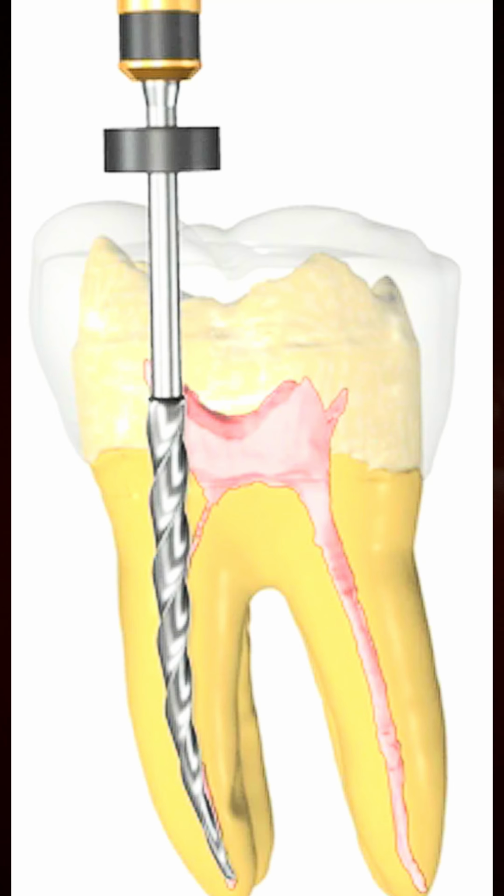Phase 2 is coronal pre-enlargement, which is orifice enlargement. It is a concept of enlarging the coronal third of the root canal prior to the estimation of working length. The working length of the tooth should be determined only after this procedure is completed.